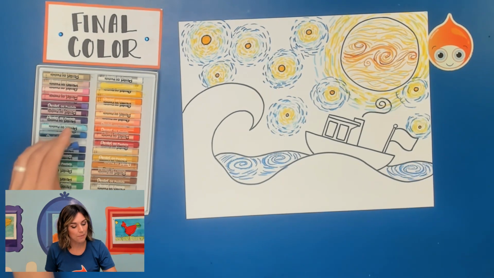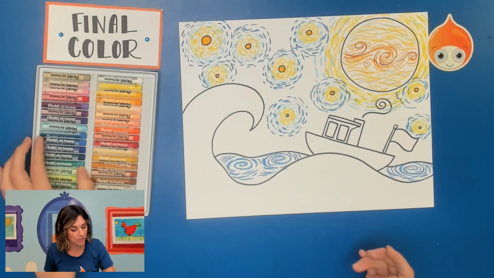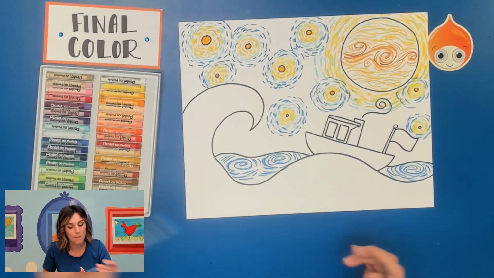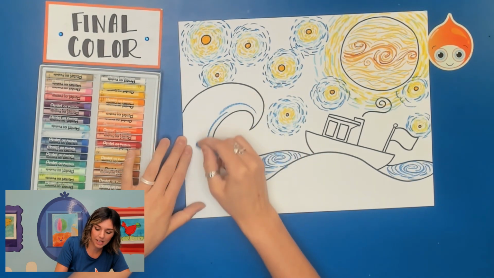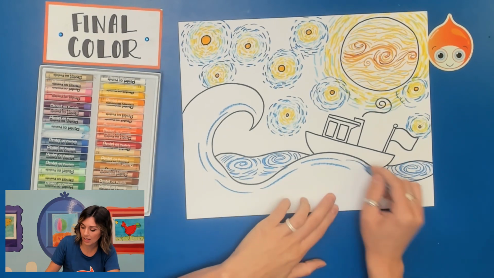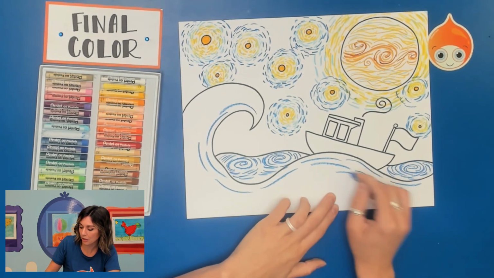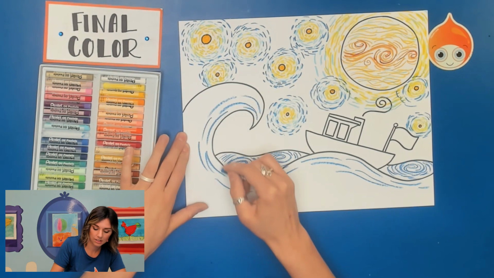All right. For this part, we are just going to add some nice wavy lines. Let's go back to using our cobalt blue, and we're just going to add some lines going like so. So these are part of our wavy lines that haven't quite reached turbulence yet. Just going to go up like here.